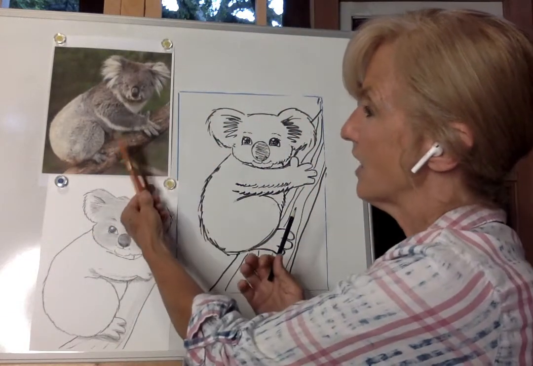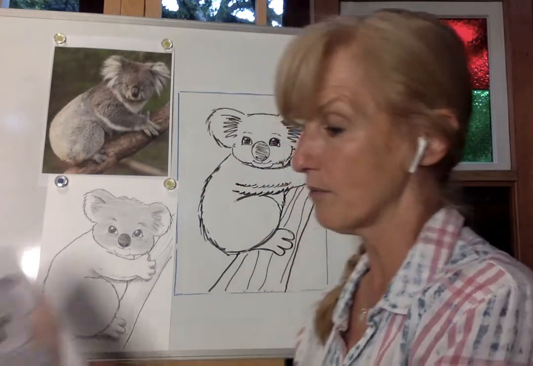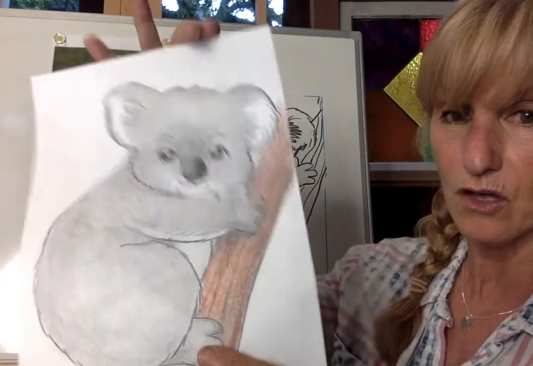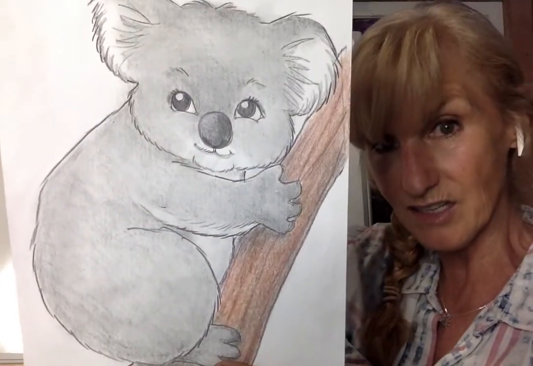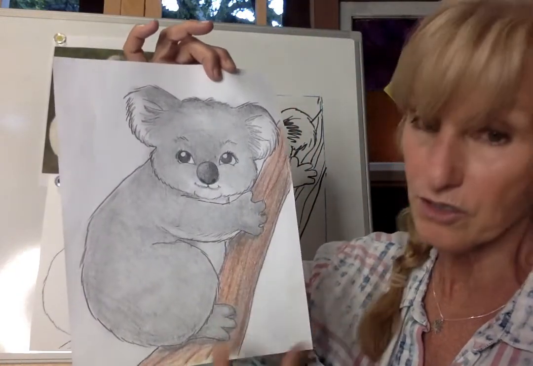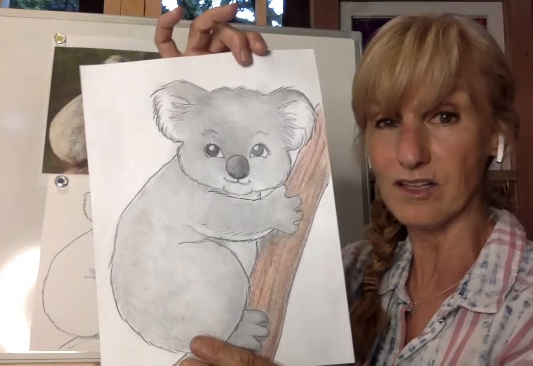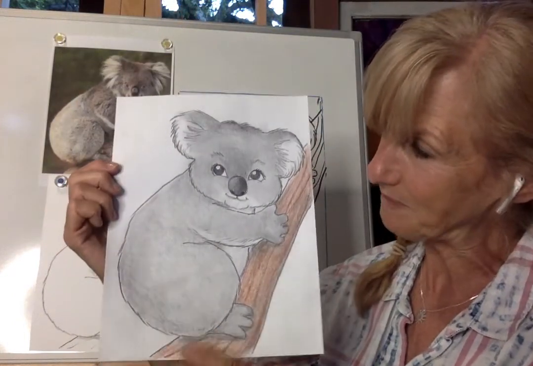Where did my light brown go? So I used two shades of brown and some orange. All I did was rub the side of my colored pencil all along the branch, and that's how I did the coloring on the branch. And then I ran the tip of my colored pencil a little harder over the little grooves in the trunk of the eucalyptus tree.